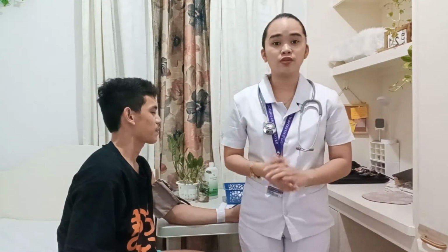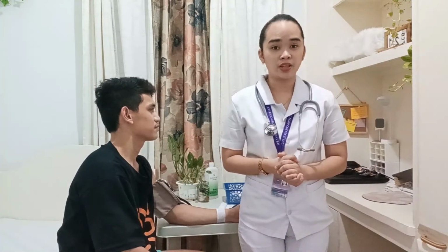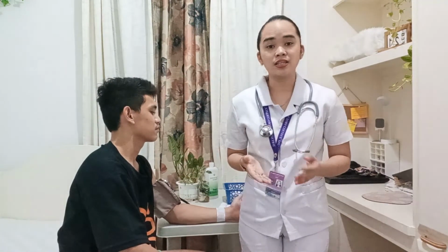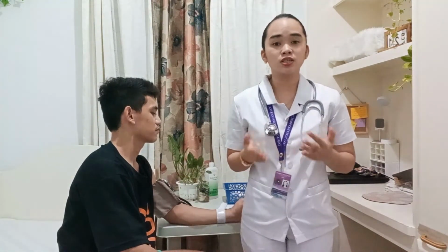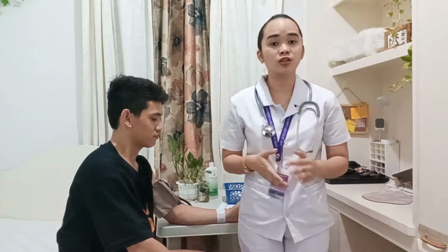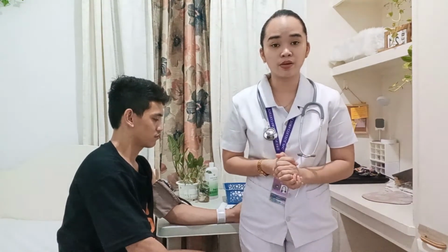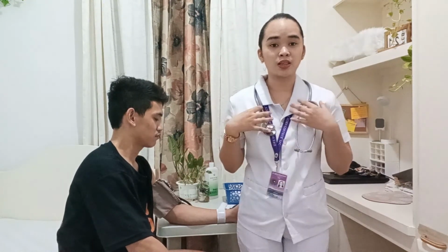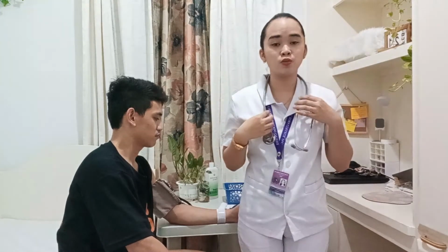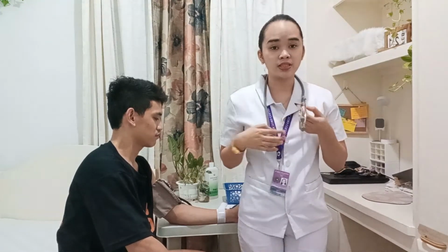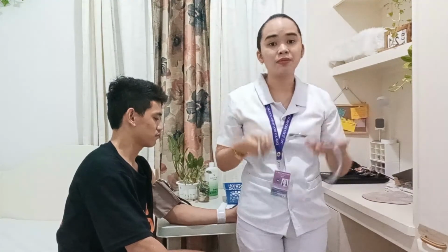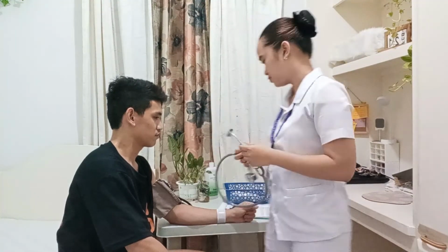For the actual taking of the blood pressure, I'm going to inflate the cuff to about 30 millimeters of mercury higher than the estimated systolic pressure. This will help us avoid missing the auscultatory gap, which is the temporary disappearance of the Korotkoff sounds during the deflation of the cuff. And I'm going to use my stethoscope, but first I'm going to disinfect the earpieces, the bell, and the diaphragm to avoid contaminating our patient.